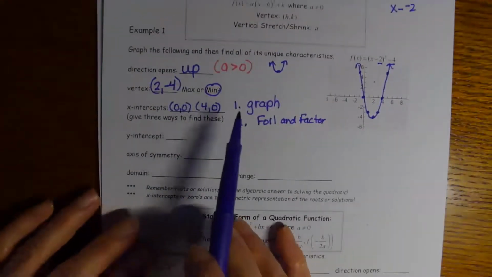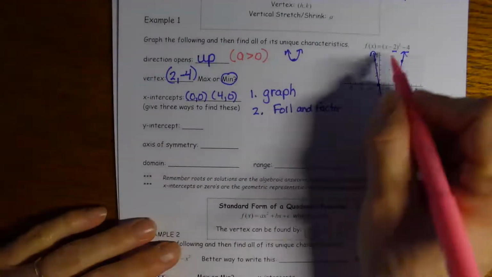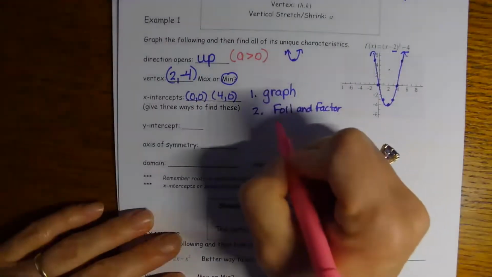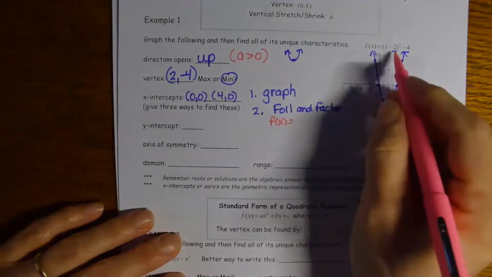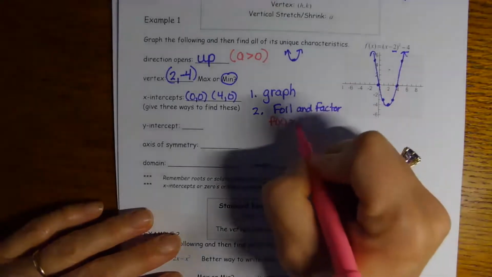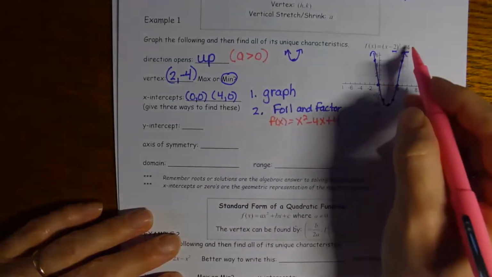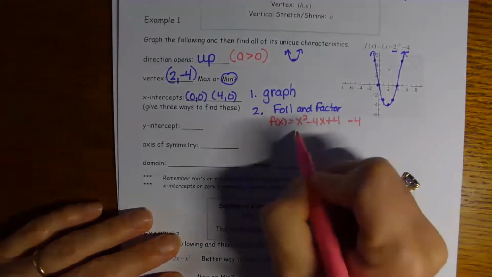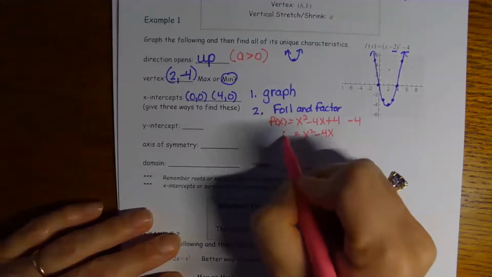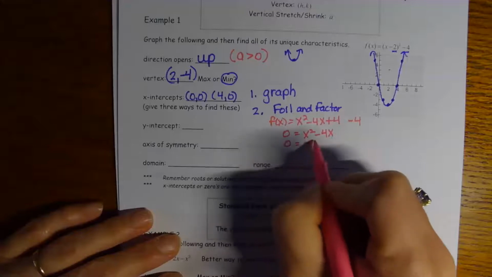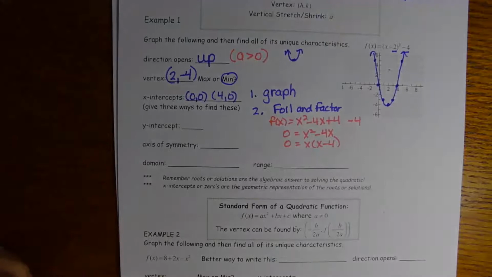So if I have this equation, what's x minus 2 squared? Well, x minus 2 times x minus 2 is x squared minus 4x plus 4, and then minus that 4 at the end. So it's x squared minus 4x. So I would say 0 equals x times x minus 4. And we have 0 and 4. Did we get the same answer?